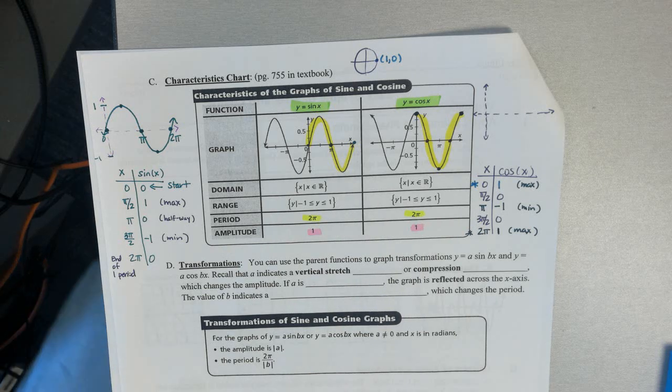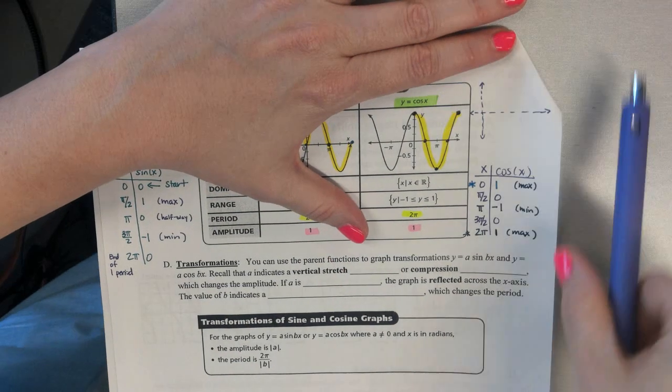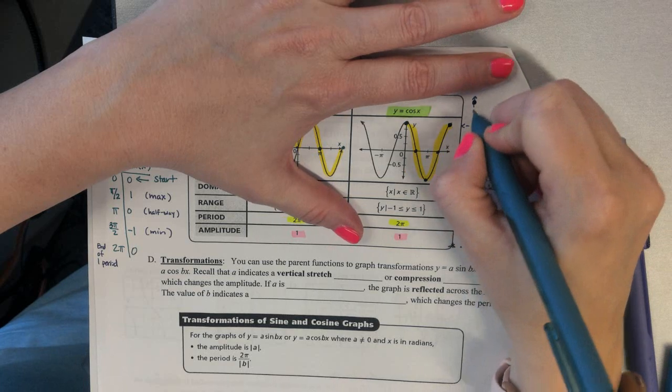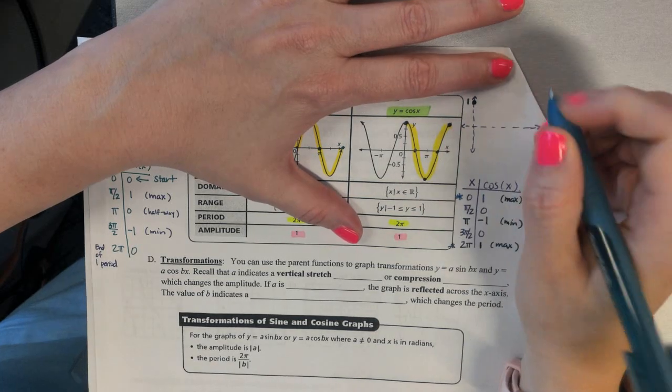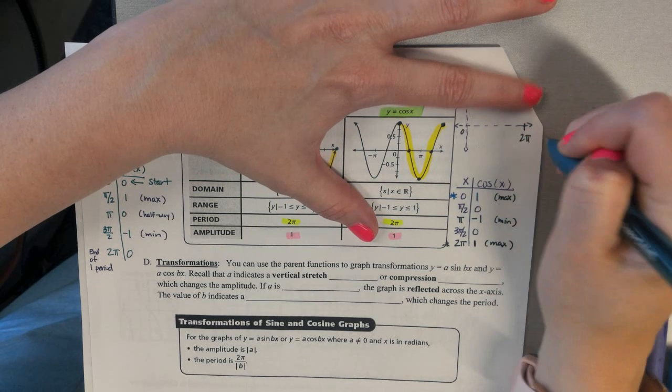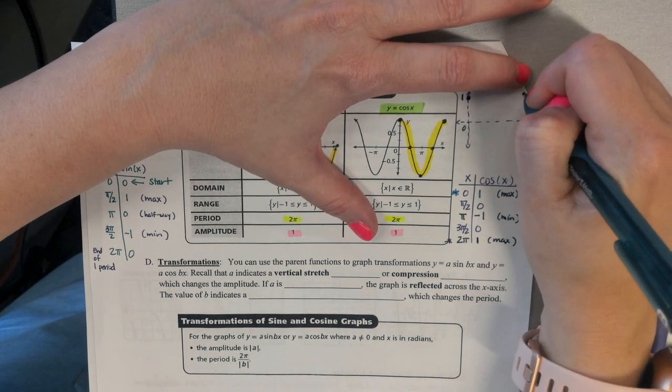So when you graph according to the pattern, you're going to start at 0, 1, because this is where you are at your max. This is 0. At 2 pi, you're also at your max.